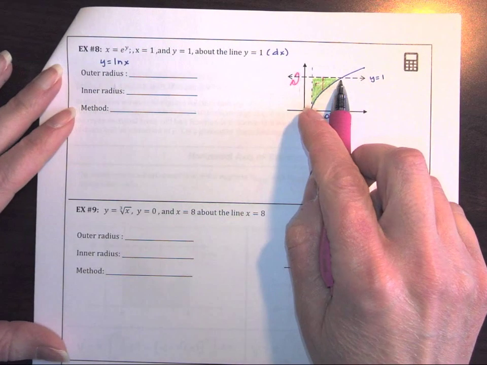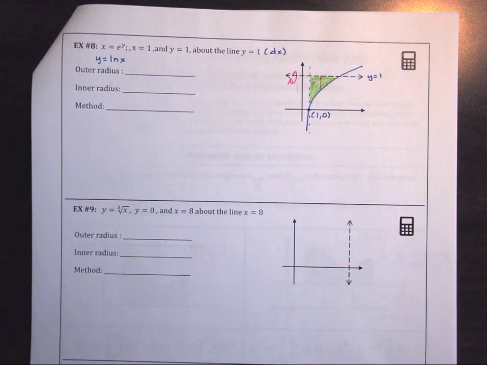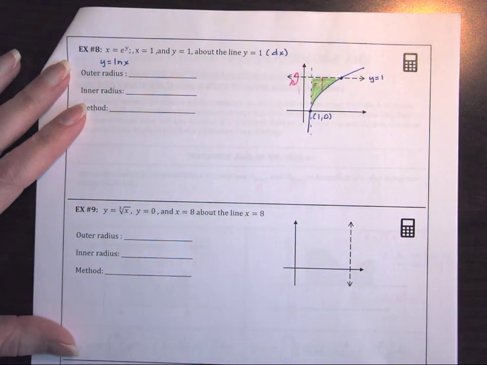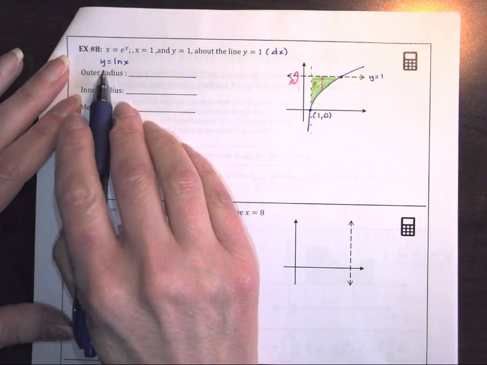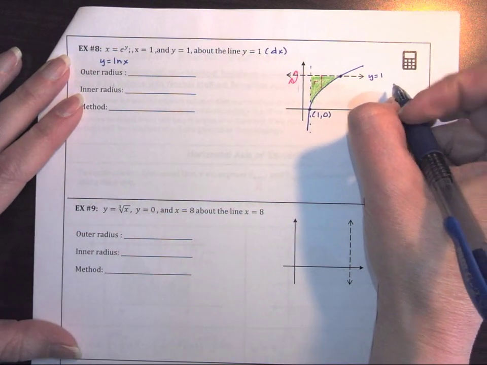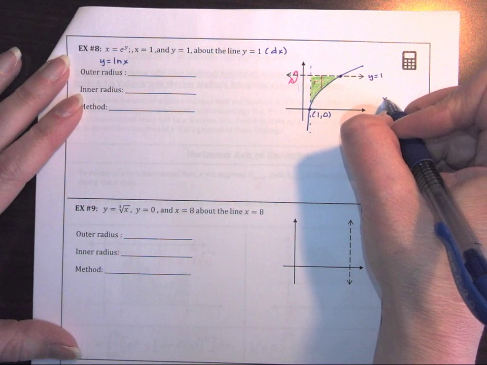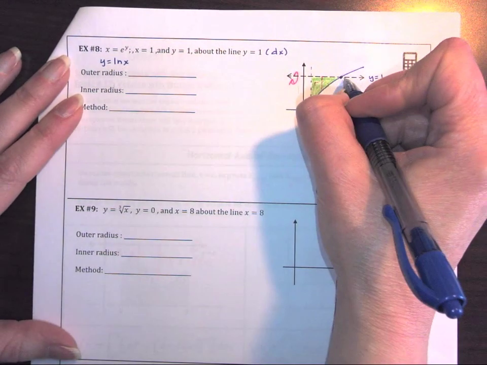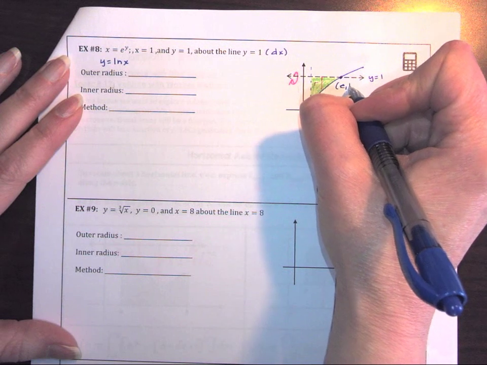We need to know this point right here. So what we're going to do is we're going to plug 1 in for y. We can do it actually here. It's easier. So if I plug 1 in for y, I have x equals e to the 1, which equals e. And so this is the point (e, 1).